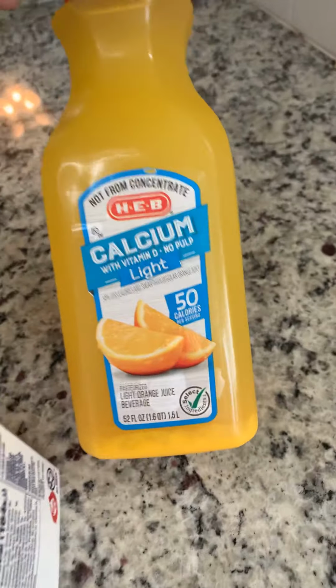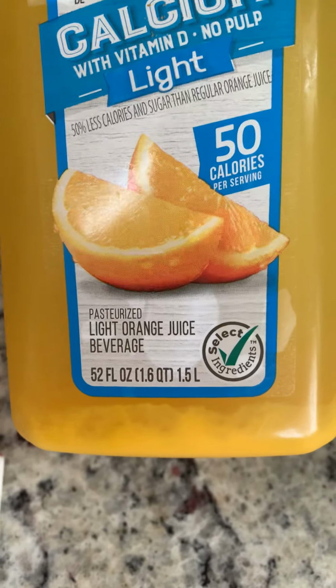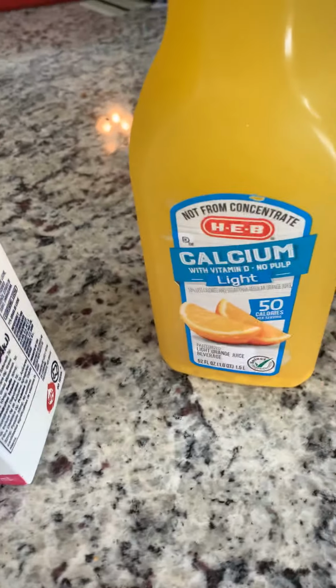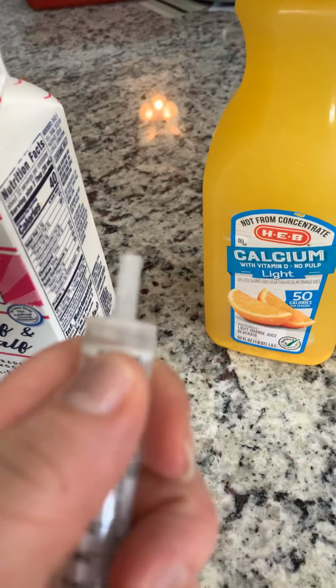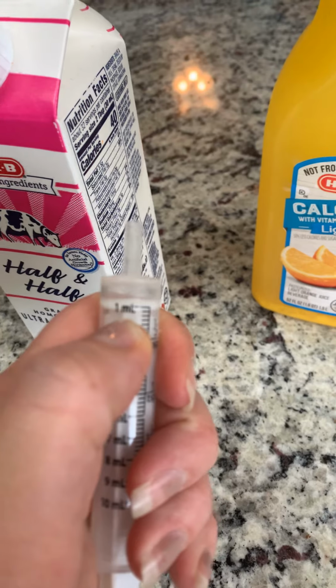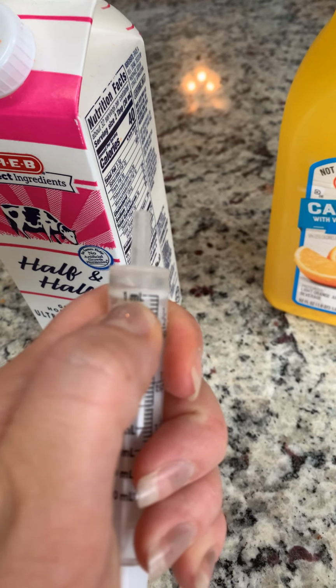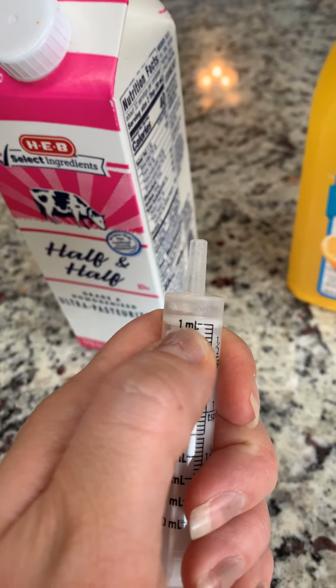On this orange juice, it says 1.5 liters. So that's 1.5. It takes 1,000 milliliters to equal 1 liter. So 1,000 of these will equal a liter.